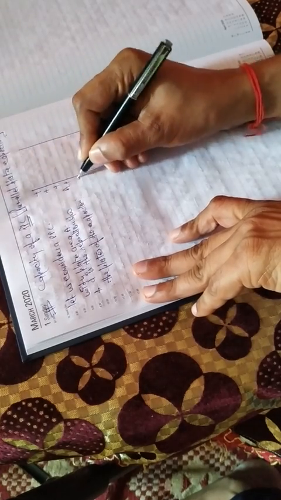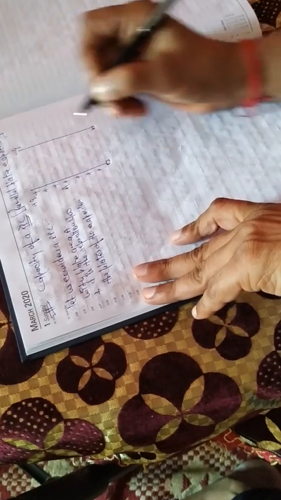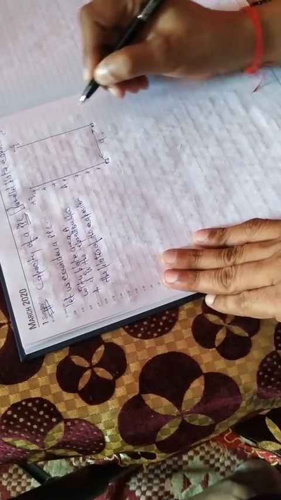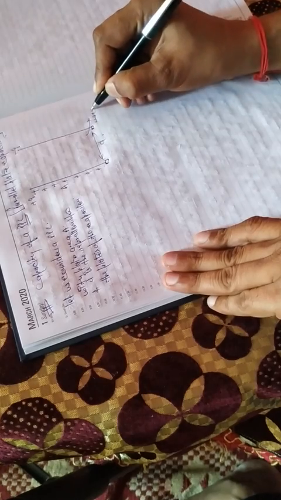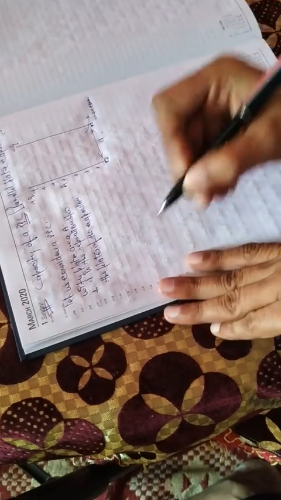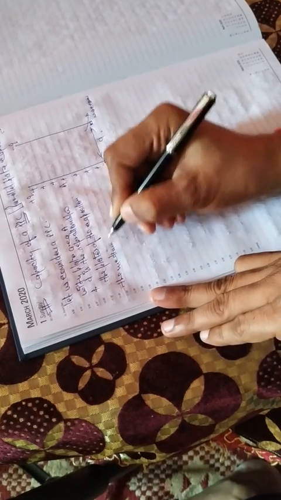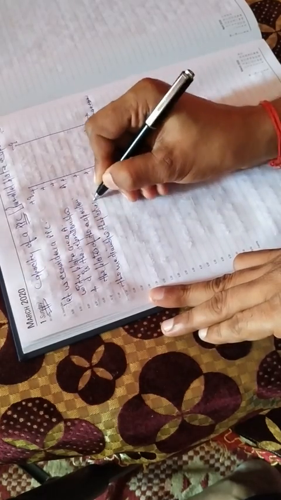Let plus q be the charge on one plate and minus q be the charge on the other plate, and d is the distance of separation, and let the medium between the plates be vacuum.